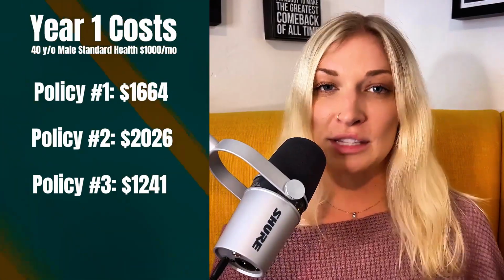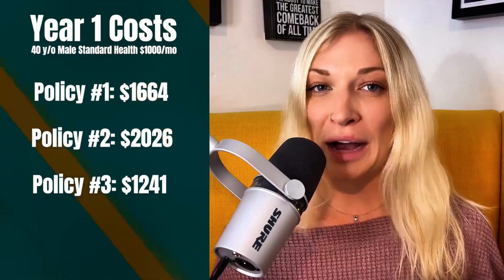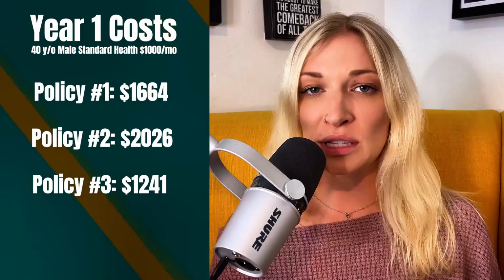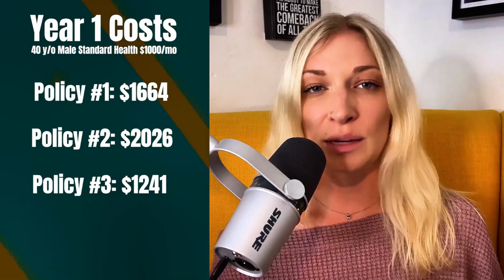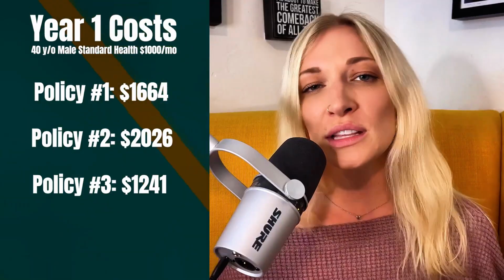We have policy 2 being the most expensive, which has a term rider in it. Policy 1 with the most living benefits came in at the second most expensive, and policy 3 that also had a term rider was the least expensive.